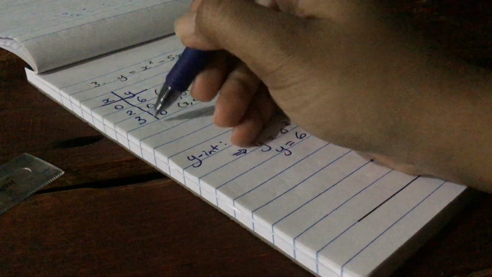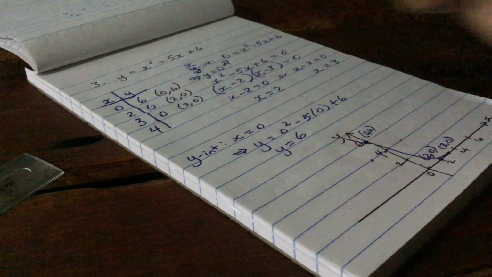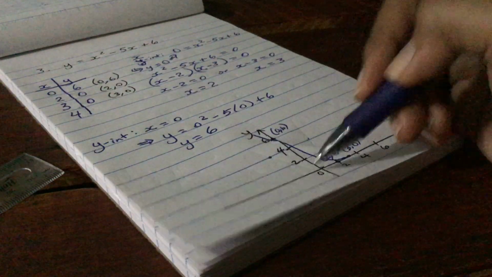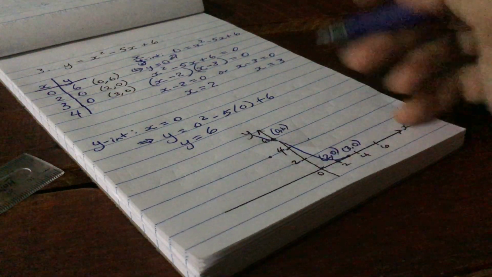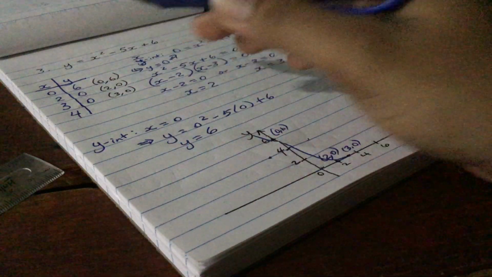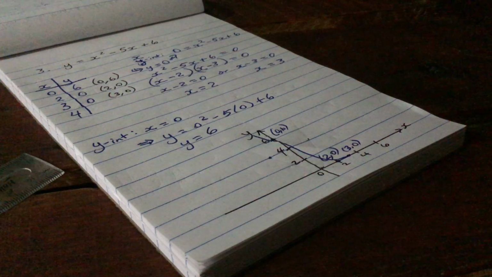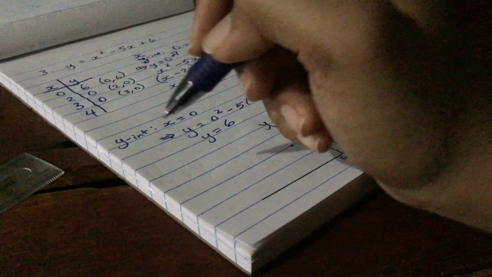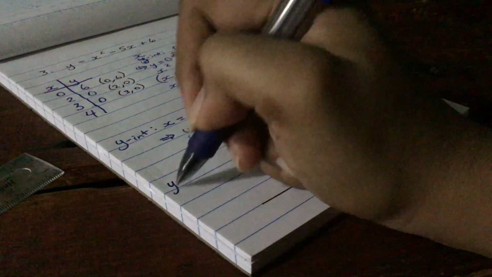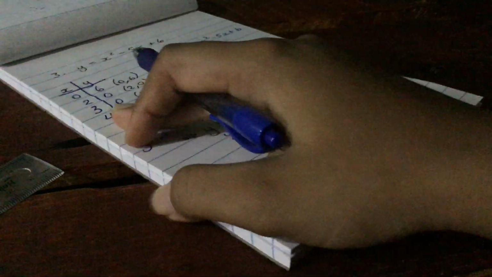We can choose the number 4 on the x-axis since we're going in that direction. Let's choose the number 4. So we just substitute in the equation. So if we substitute 4 in the equation, this is in the x place.